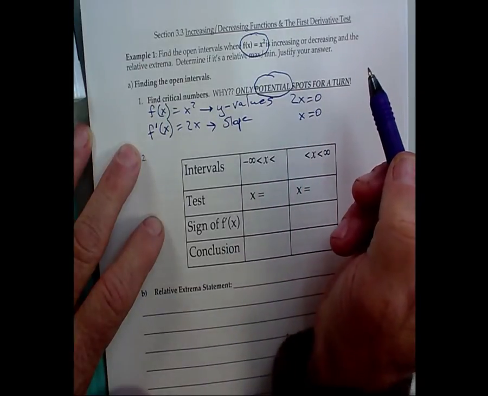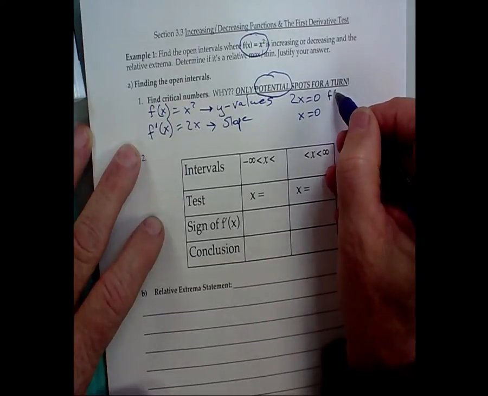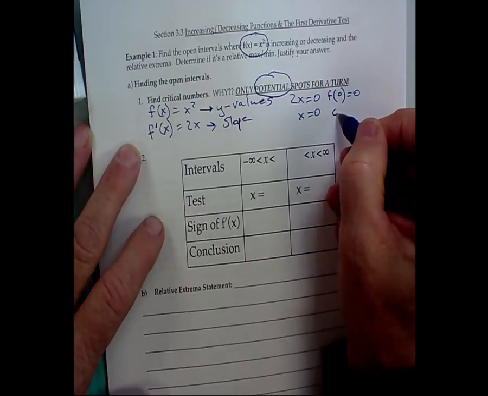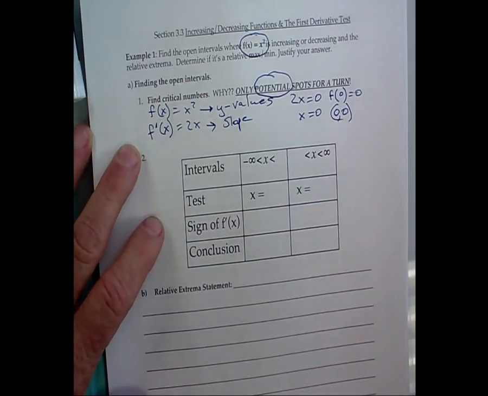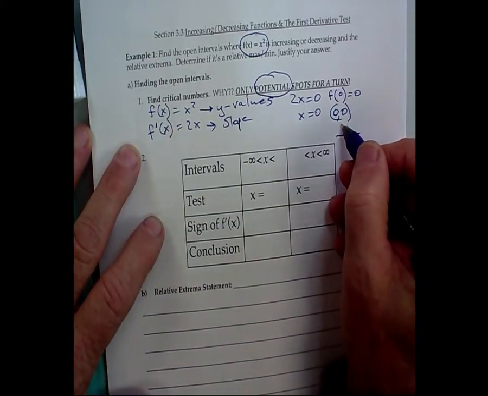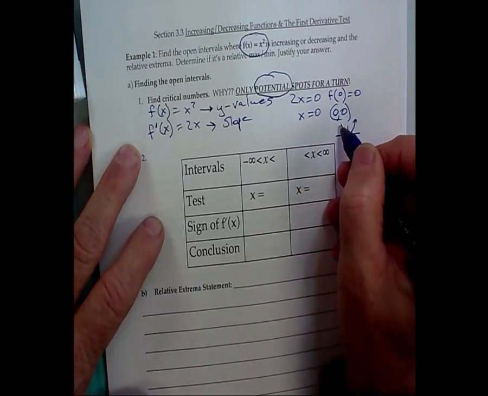Does that make sense? So now I'm going to plug it into f and say, okay, what would that point be? I would get 0. And we know that there is a turning around point at 0, 0 on the function y equals x squared, correct? Because y equals x squared looks like this. It comes down from the sky, hits 0, 0, and bounces back up.